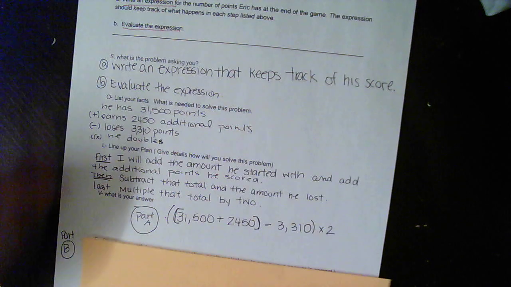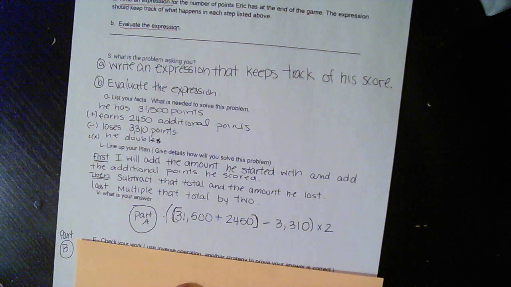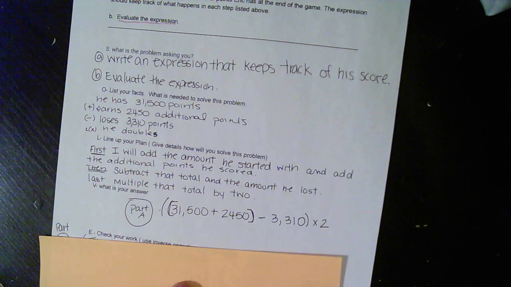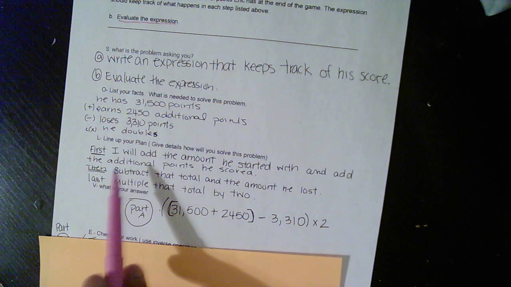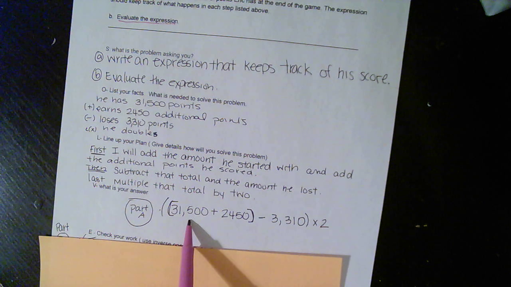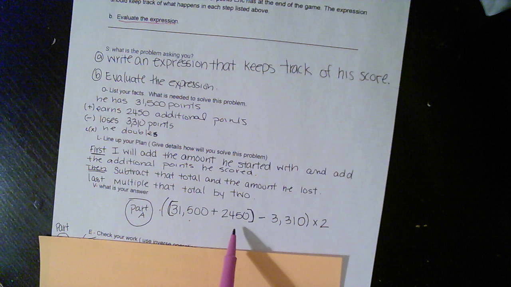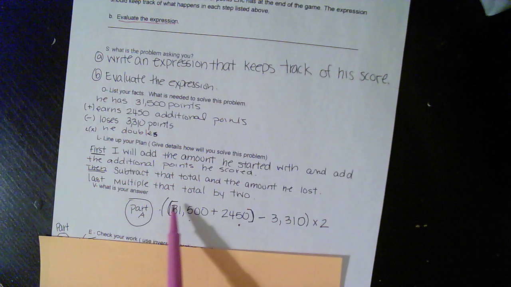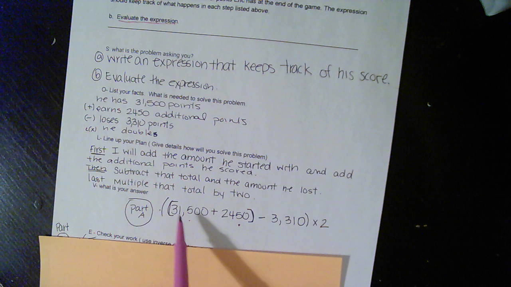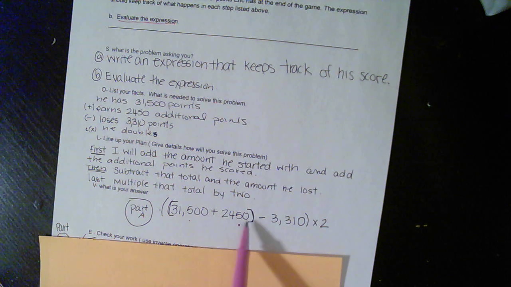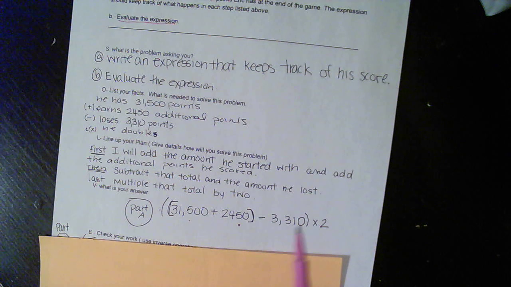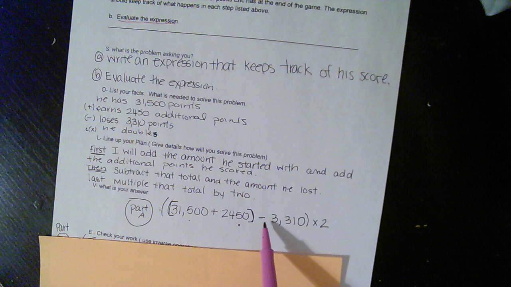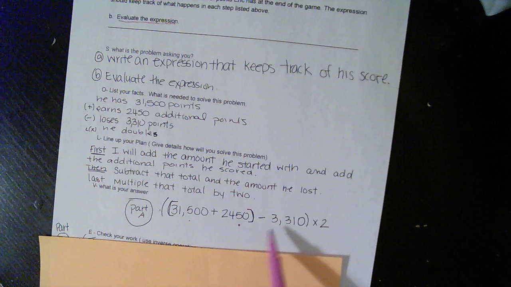Okay, so now for the V step, I was like, okay, I need to write my numerical expression. So first I said that I was going to write the number he started with and add the additional points he earned. The next thing I had to do was subtract. So do you see how I'm first adding this amount and I use some brackets to show that this is what I was going to do first. Then subtract the amount he lost. So here's the amount that he lost. When you lose something, that's kind of subtracting. That is subtracting.